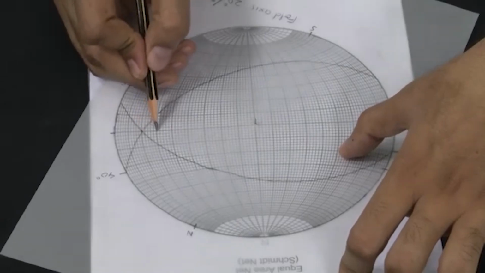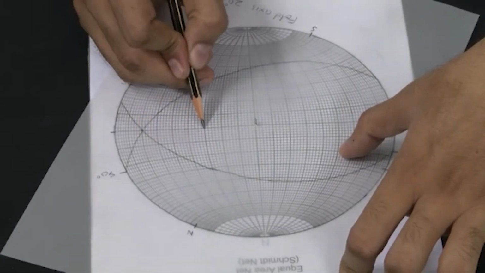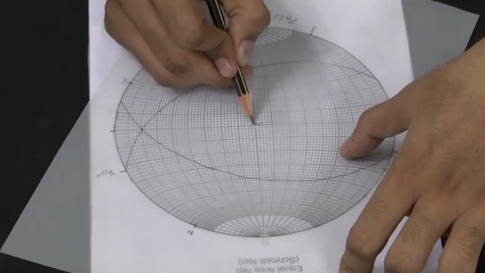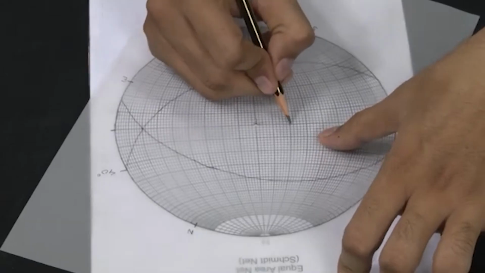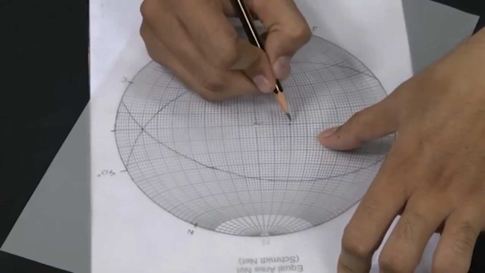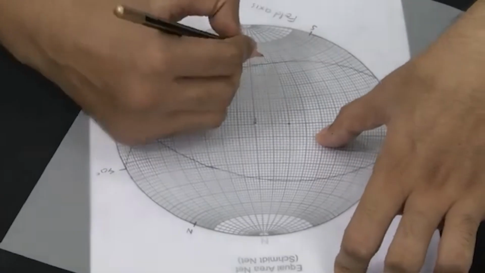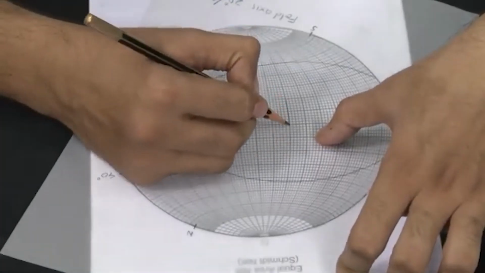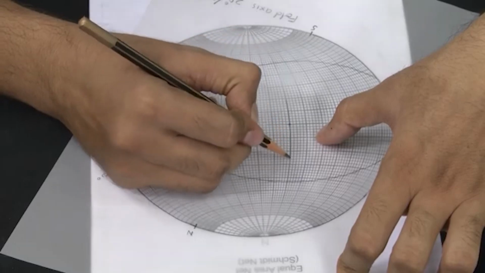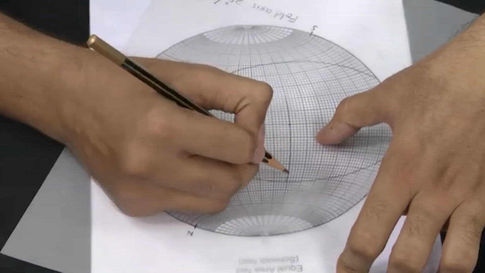So, 10, 20, 30, 40, 50, 60, 70, 80, 90. So, this point is 90° to the fold axis, and now we will draw a great circle through this point, which will represent the profile plane to the fold axis or to the fold.